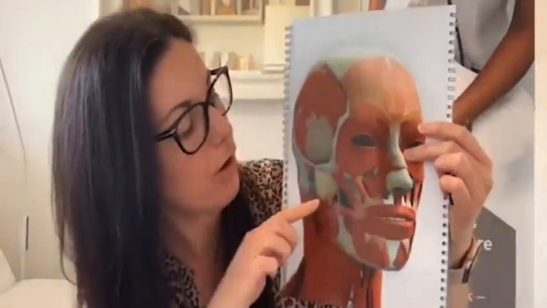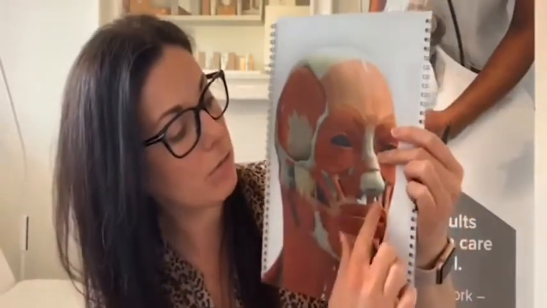Then the fat can drop, and we're looking at the muscles that are surrounding it. So all of the muscles that are lifting up, the elevator muscles, and then the depressor muscles that pull things down. So we're looking at not only the fat in the higher levels of the face and the lips, but also how the muscles are affecting all of that as well.